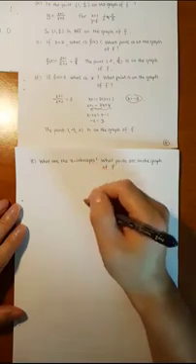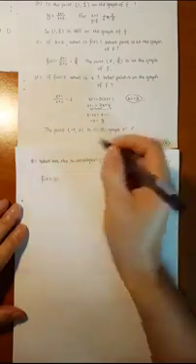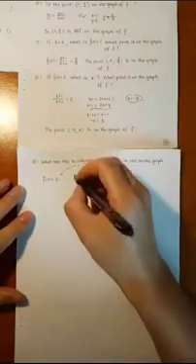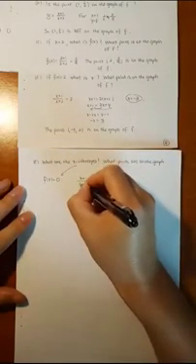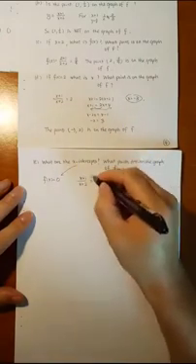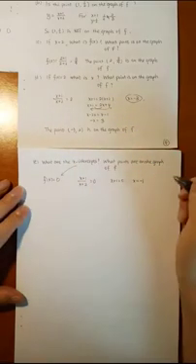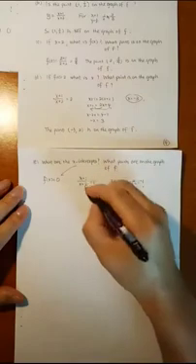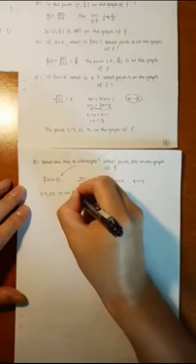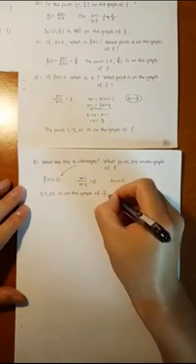X-intercept just means f(x) is equal to 0. So (x plus 1) over (x plus 2) is 0. A rational expression is 0 if and only if the numerator is 0. So x plus 1 is equal to 0, x is equal to negative 1. So when x is negative 1, this expression is equal to 0, so the point (negative 1, 0) is on the graph of f.